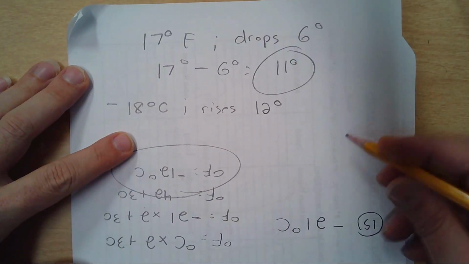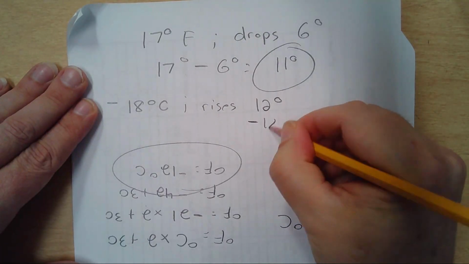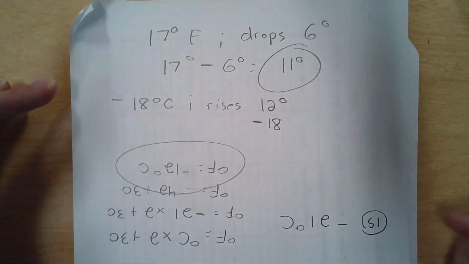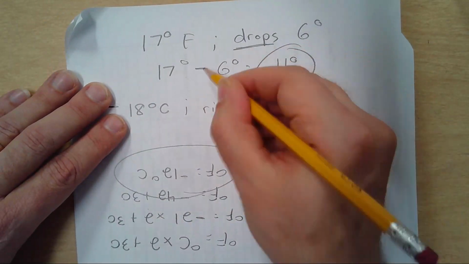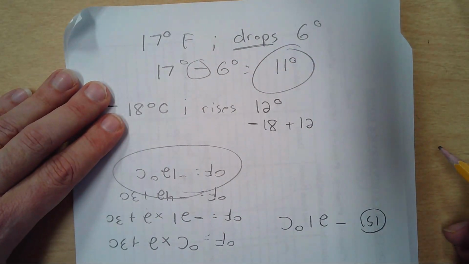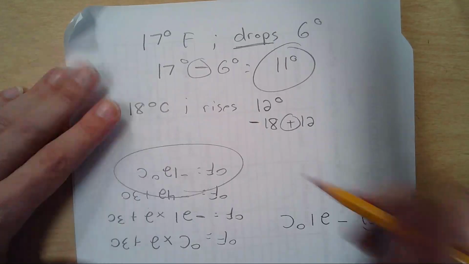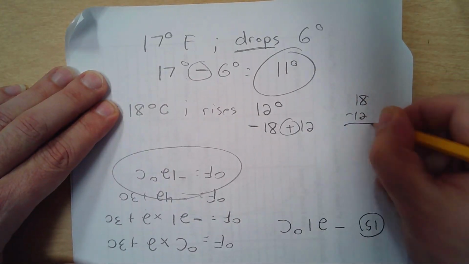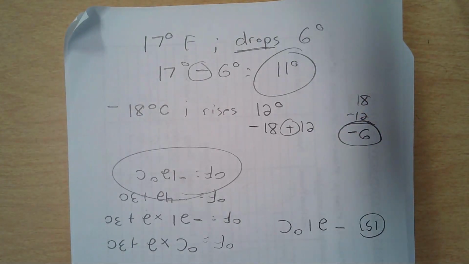Right, positive 18 would get up to 30, but negative 18, we never even made it to 0 because it'd have to rise 18 degrees to get to 0. But the key is when you see drops or falls, you're subtracting. When it rises or climbs, you're adding, right? Signs are different, so subtract and take the greater absolute value. It has risen up to negative 6. You'll have to do that for the first 12, add or subtract, interpret accordingly.